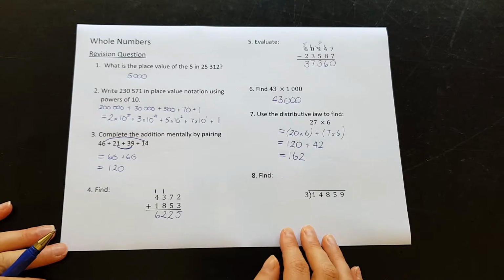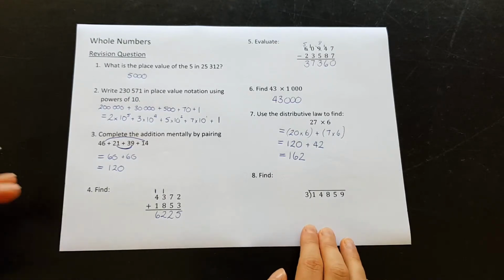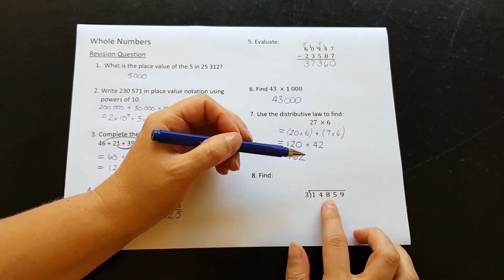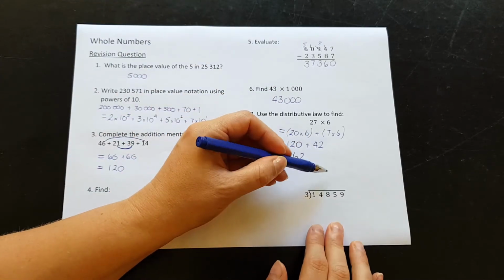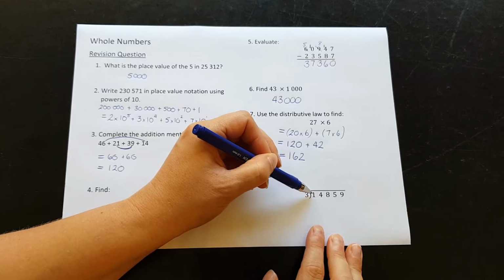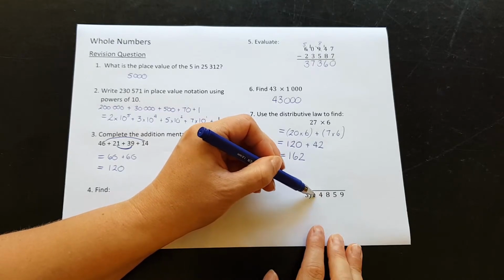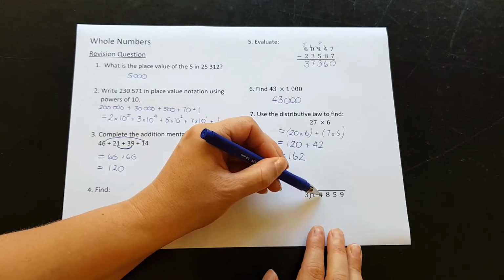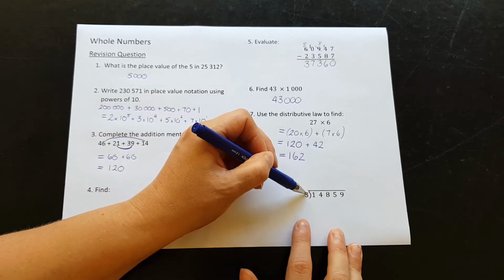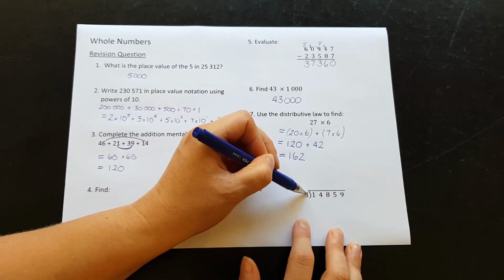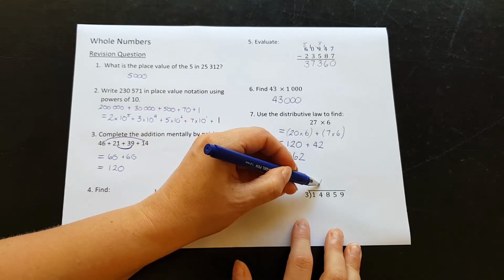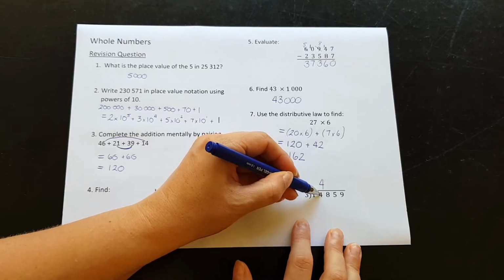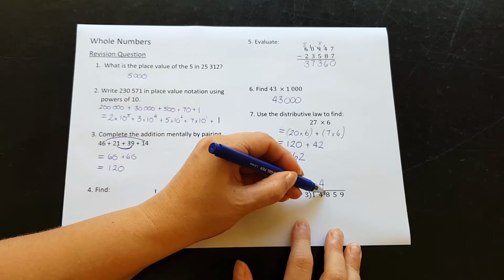Question 8, we're doing a division. 14,859 divided by 3. So first of all, 1 divided by 3 we can't do. So we take the first two numbers together, 14. 14 divided by 3, well, it's not going to go exactly, but we could do 12 divided by 3, would go 4 times. And from 12 we would have a remainder of 2 to go in here.